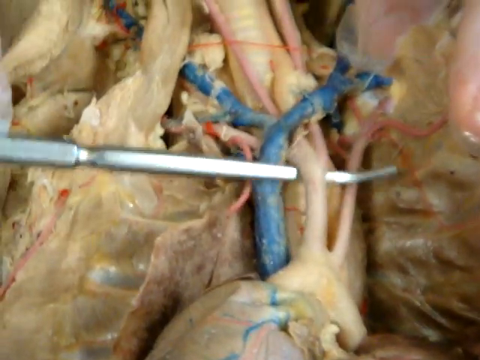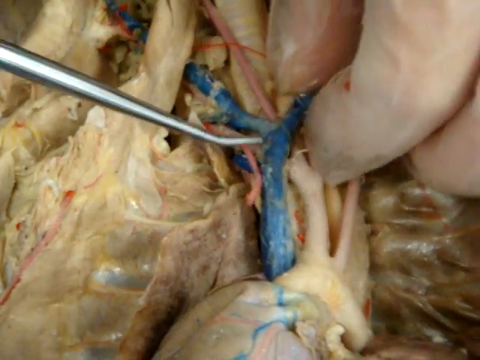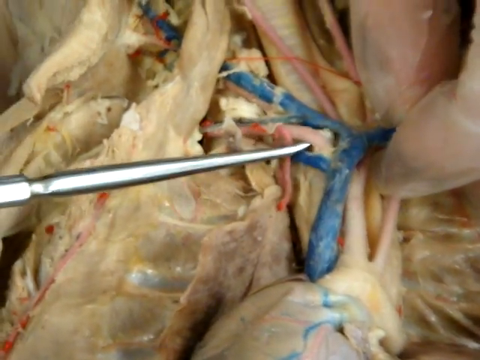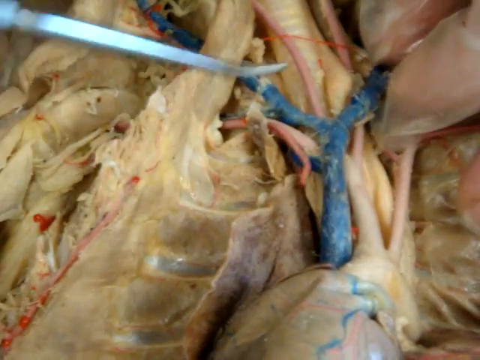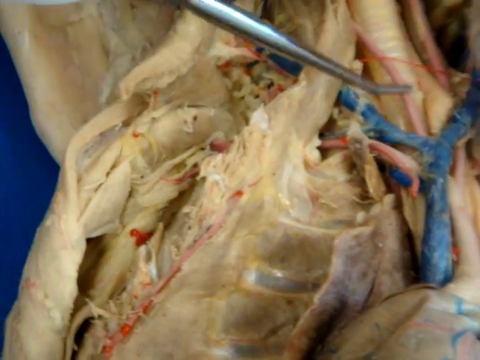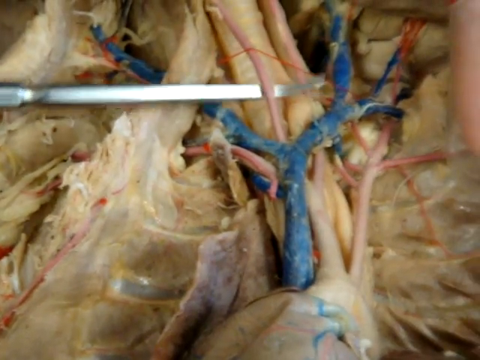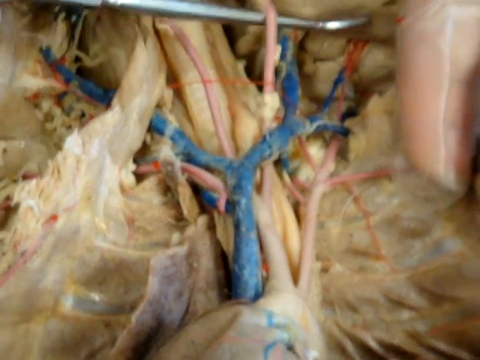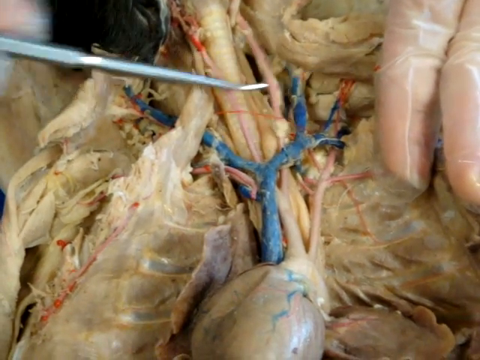Off of the brachiocephalic trunk, we have three branches. The first branch here is the right subclavian artery. It's going to basically go down to the right arm. The next branch is the right common carotid artery, and the third branch is the left common carotid artery.